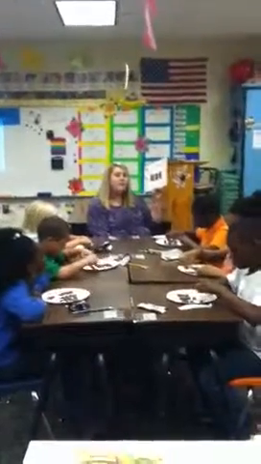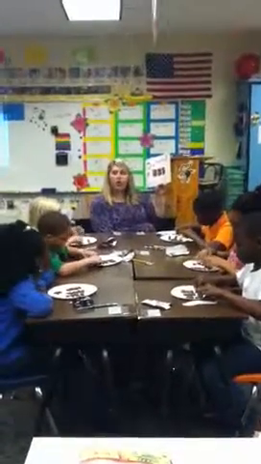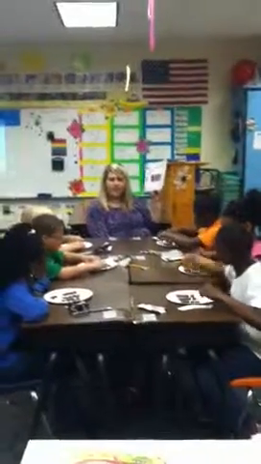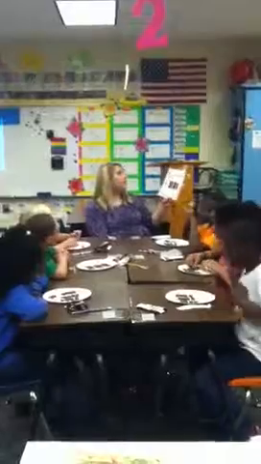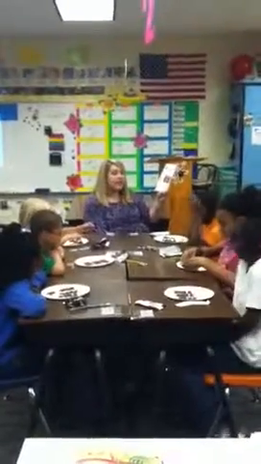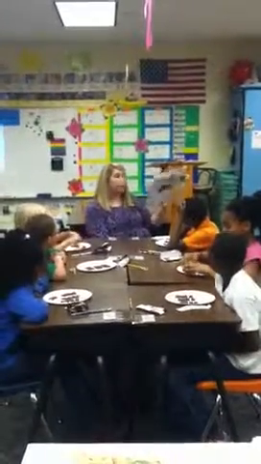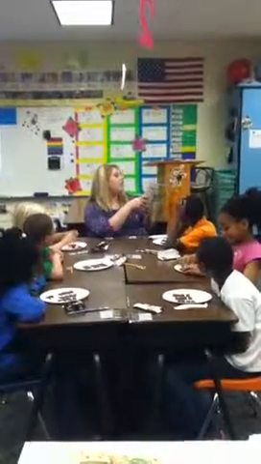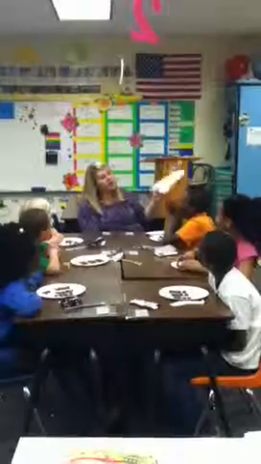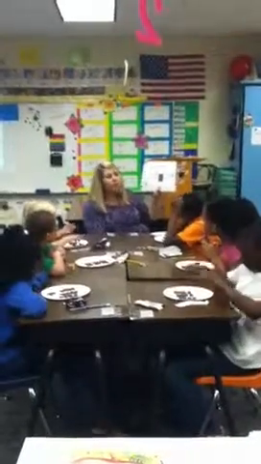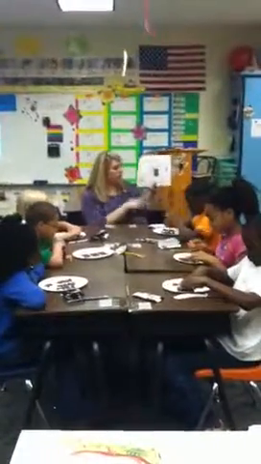Now, how many pieces are in your 1/3 section of that candy bar? 4. There are 4 pieces in each, oh, we're doing 1/4. How many pieces in 1/4? I'm sorry. 3. There are 3 pieces in this 1/4, okay?